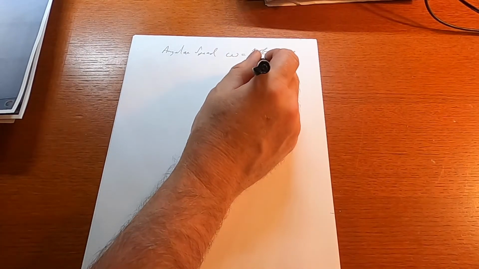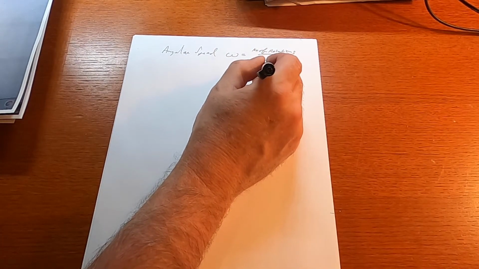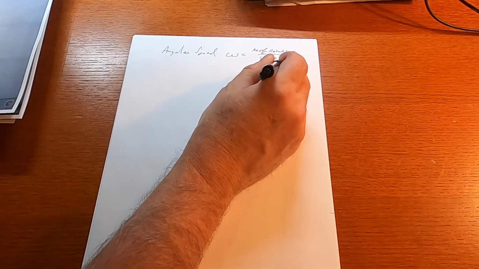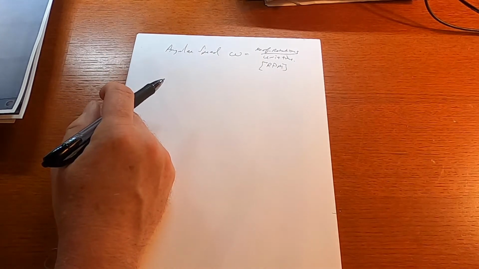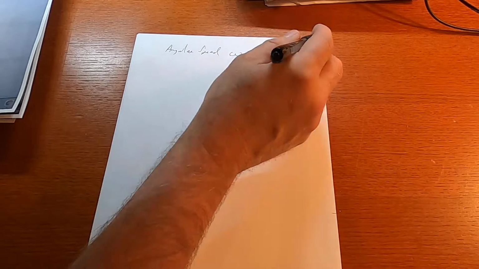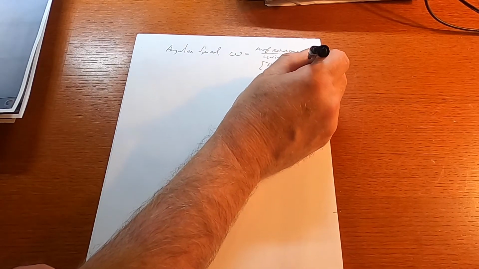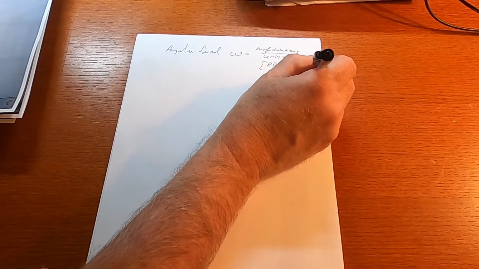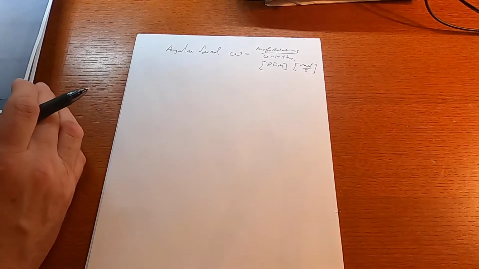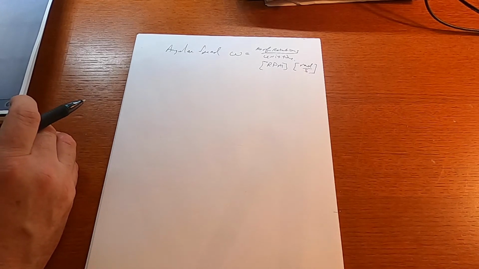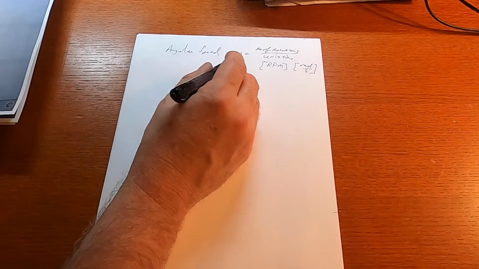And you can see the dimensions of this being RPM, and you can see another dimension would be radians per second. Okay, so what is omega?